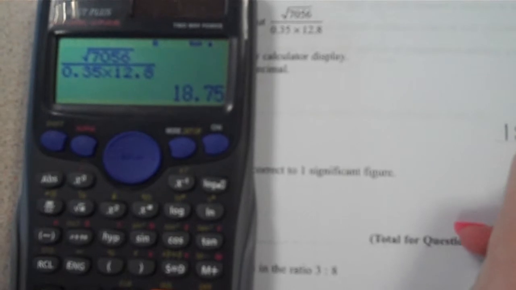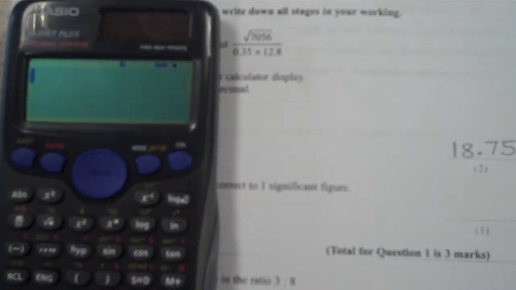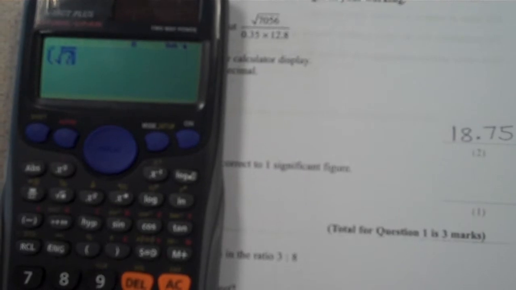Now, if you have a calculator without this button on it, then you need to do something slightly different. You need to treat the top and bottom of the fractions separately. Now, the safest thing to do is to open your brackets and type in whatever's on the top of your fraction. So put that square root of 7,056 in again. And again, you need to be careful that you come out of your square root before you close your bracket.